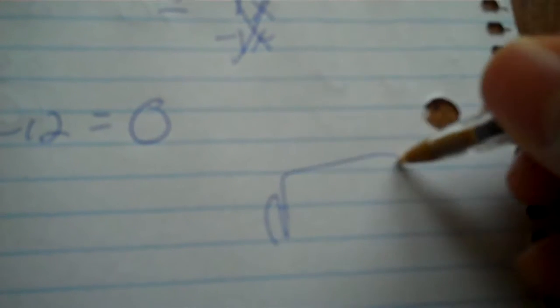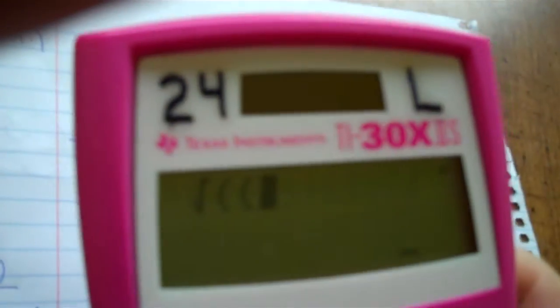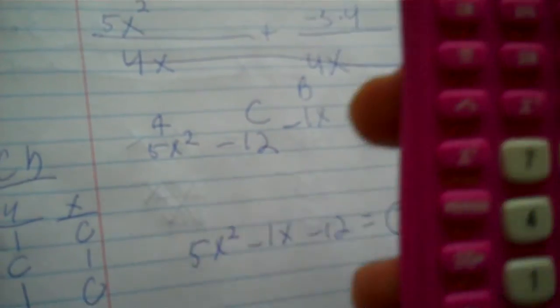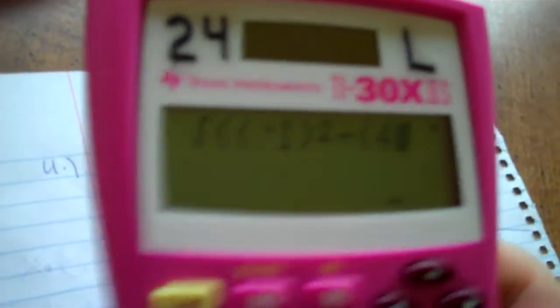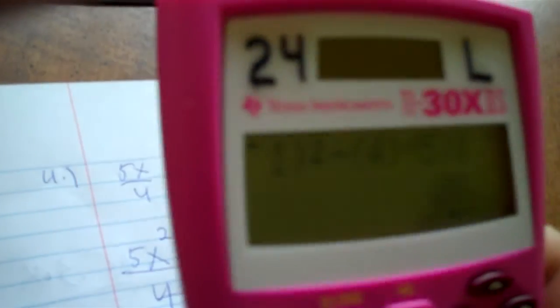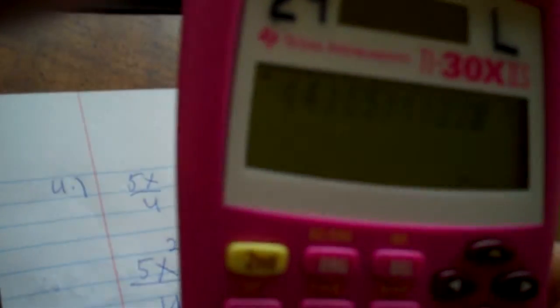Okay, let's see, I'm going to do my b squared, my discriminant, to see if I have to waste time with the t-chart or if I just go to the quadratic formula. If I get a decimal, I'm going right to the quadratic formula. So b is negative 1. Keep the ABC label. Raised to the second minus 4, 5, punch it in right, negative 12. Yeah, definitely the t-chart's not going to work.